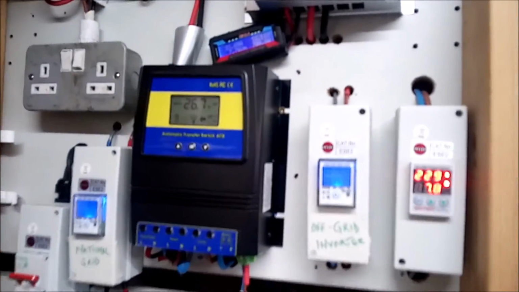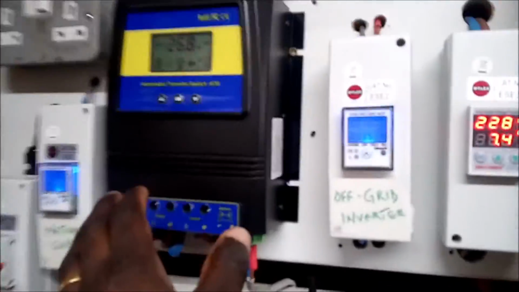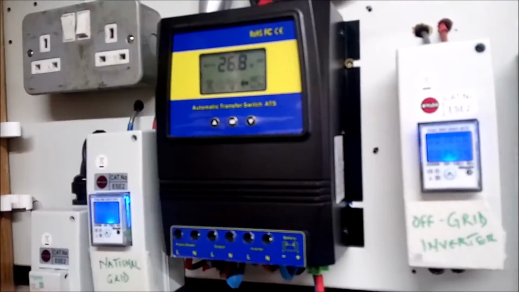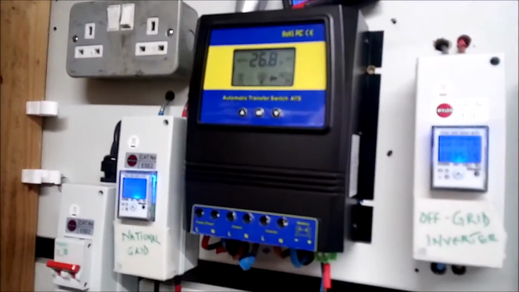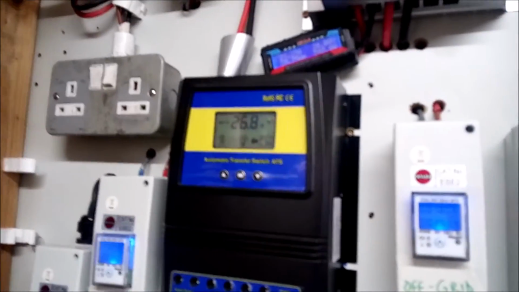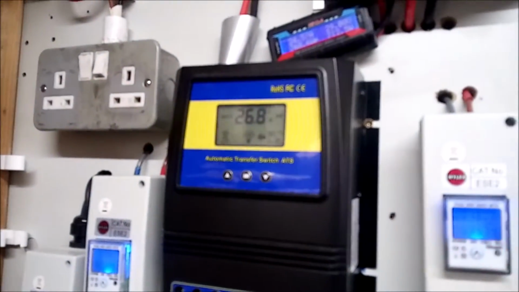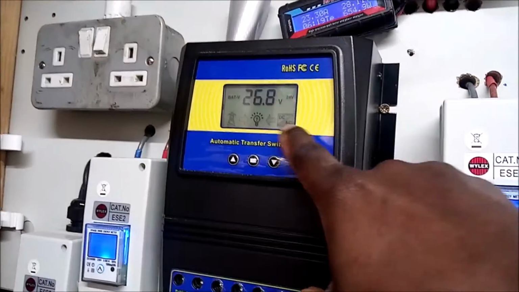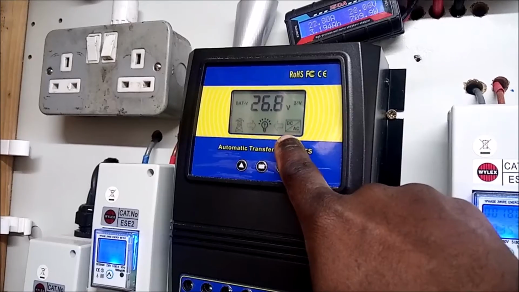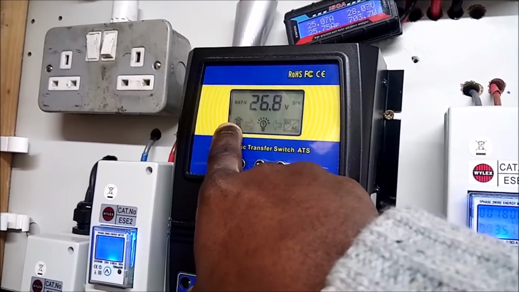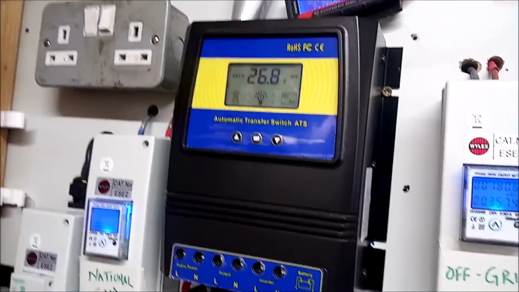It's been a good day. As you can see, this is my automatic transfer switch. I always explain this every time I'm here, just giving some information about it. It's doing well right now. As you can see, this is blinking on the side. That means I am pulling from the inverter, and once this voltage goes to 24.2, it automatically switches to the national grid.